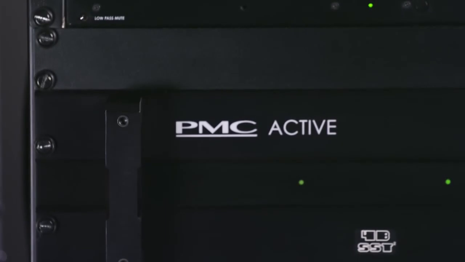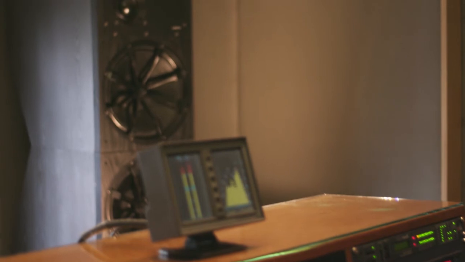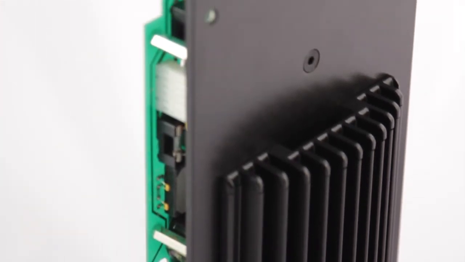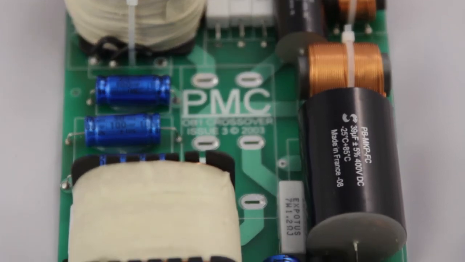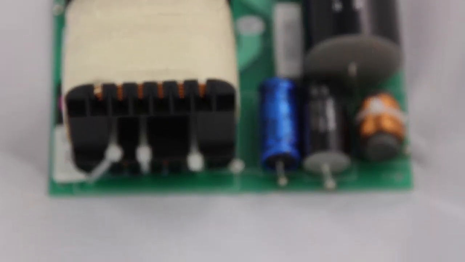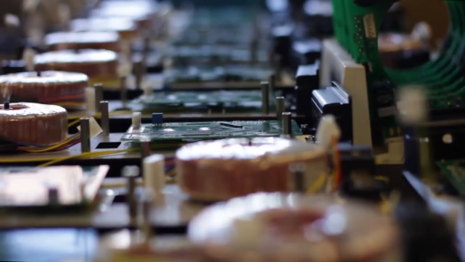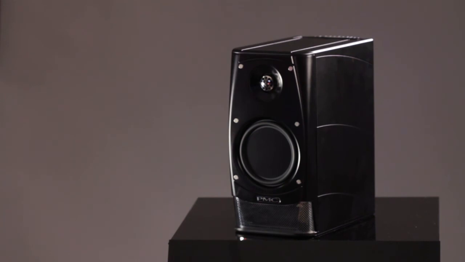Active systems can consist of separate amplifiers and crossovers, which are rack-mounted, as with our BB5 XBD system, or they can be integrated into the speaker cabinets, as with products like our AML2. It's worth remembering that a well-designed passive system will sound better than a poorly designed active system. Active isn't a guarantee of quality, as poor quality amplifiers are sometimes used, but implemented properly, it does provide a much better performance than a passive speaker ever could.